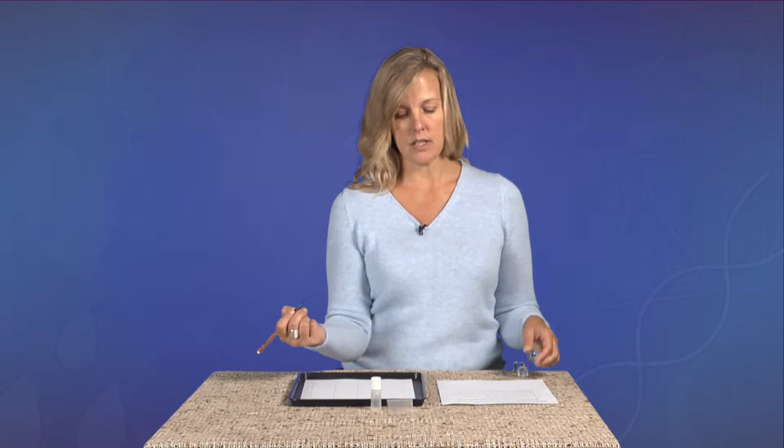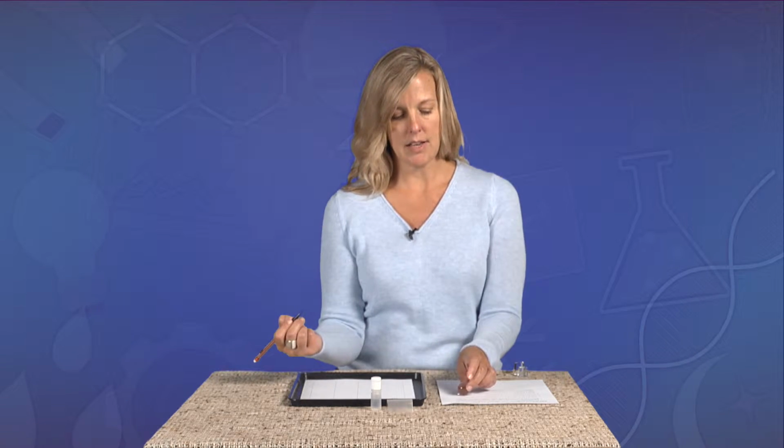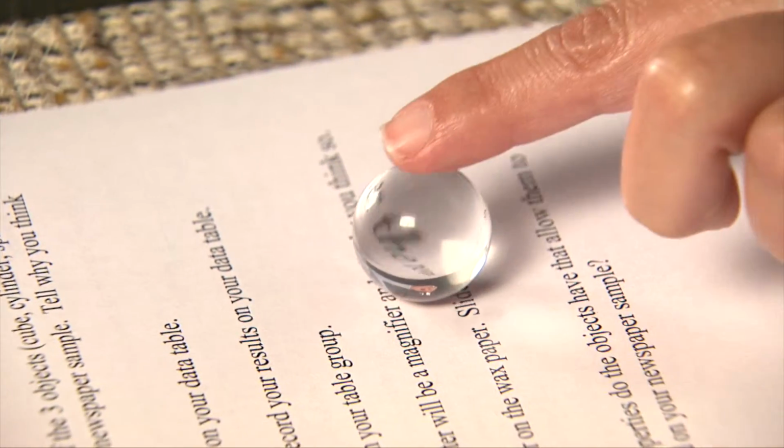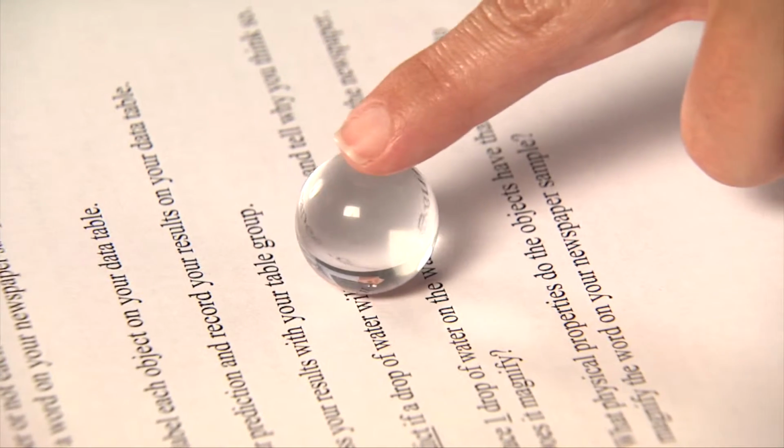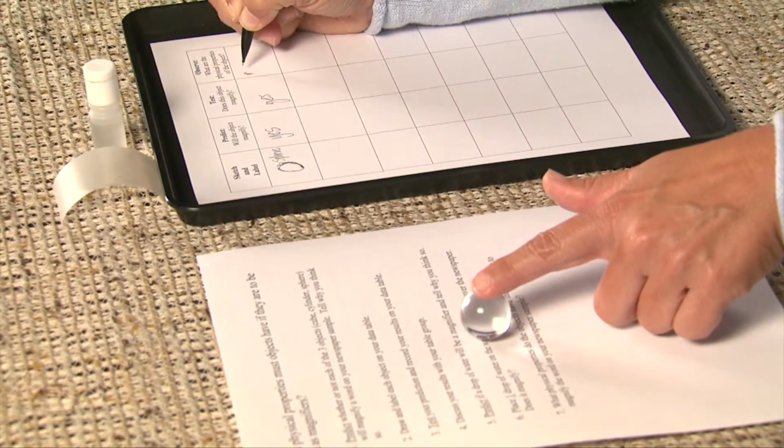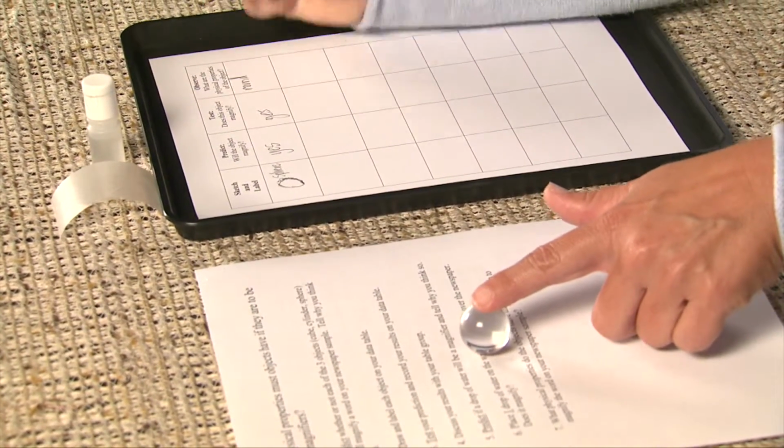Now, my table group leader has gone to get the materials, and I have the sphere here. I then take the sphere and I roll it over any sort of text, and I see, oh, I was correct. It actually does magnify. So yes, it does magnify. And then what are the physical properties of the object? Well, I notice that the physical property of this is that it is round, and I can see through it.